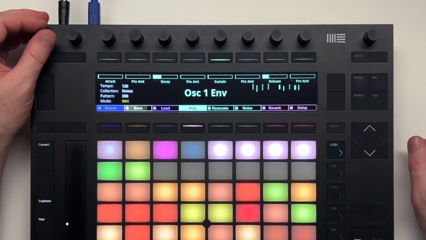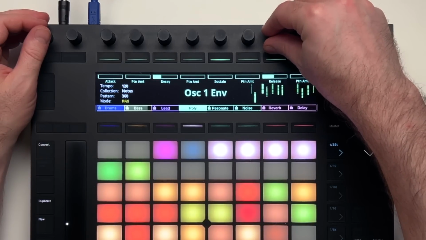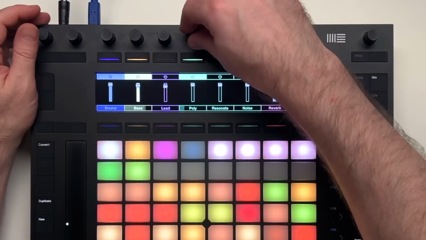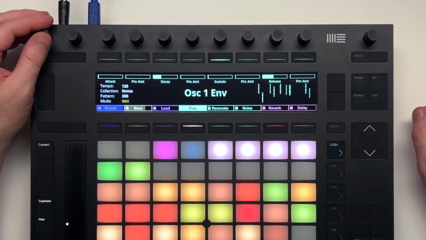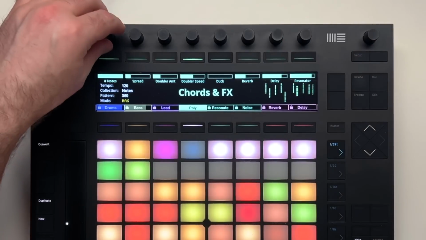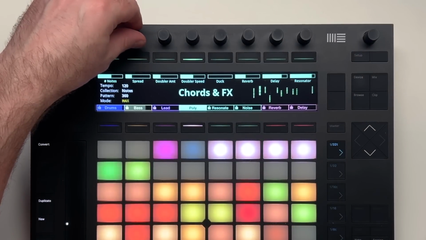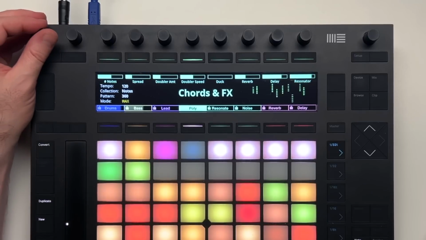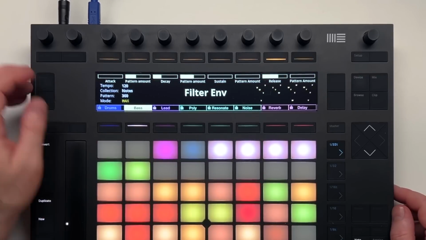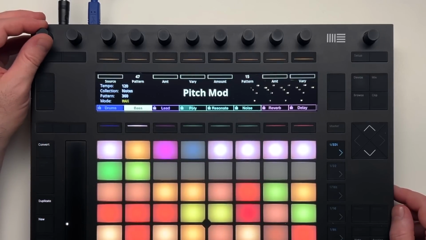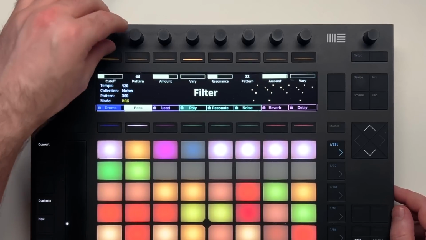In fact, let's turn up the release on the envelope. I'm just going to turn down the filter on the bass a bit, just so we can hear a bit more of what's going on.